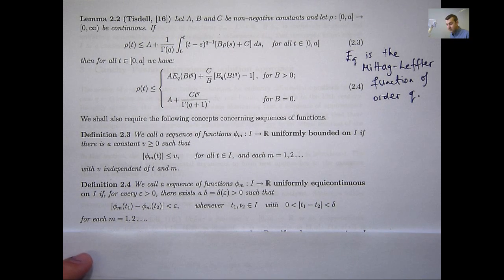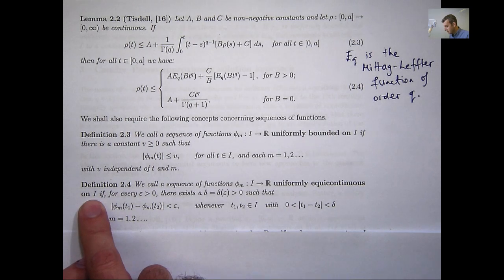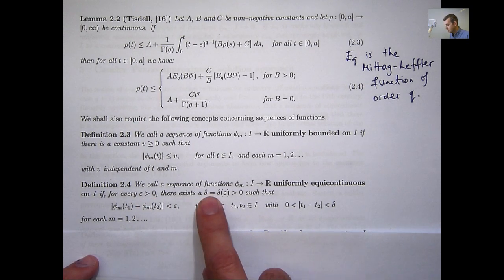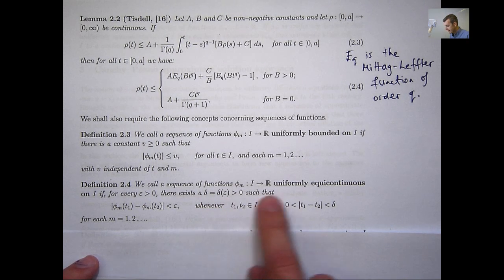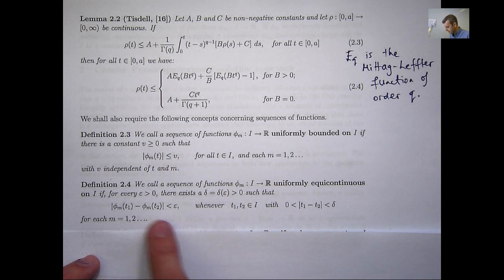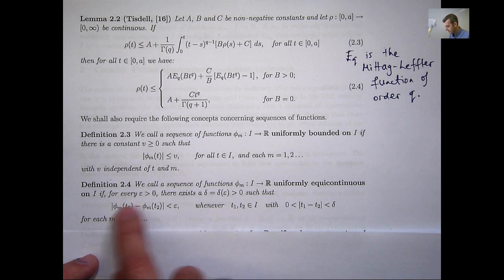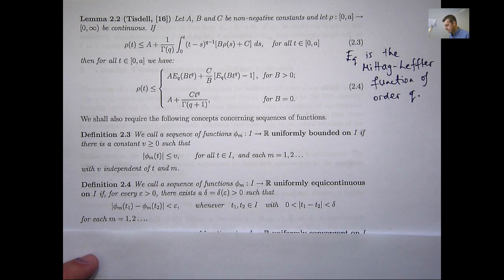We call a sequence of functions uniformly equicontinuous on an interval I if for every positive number epsilon there's a delta that only depends on epsilon such that the following holds. Well, if T1 and T2 are close together, then this is as small as we like. Okay?